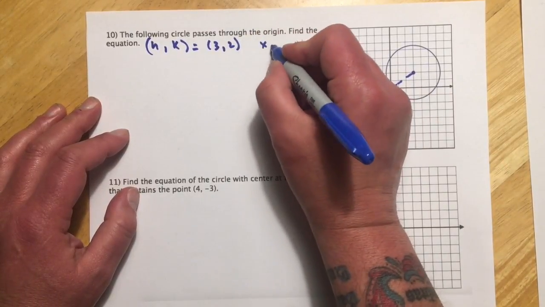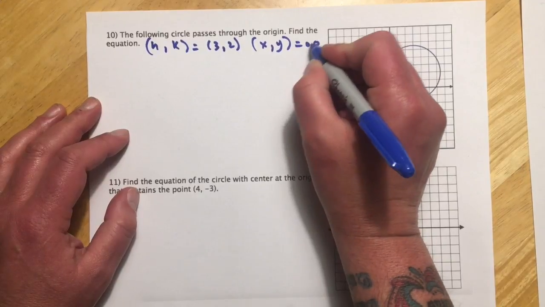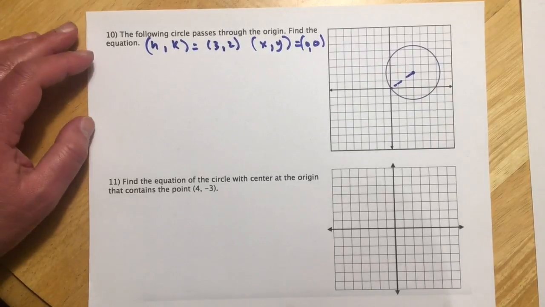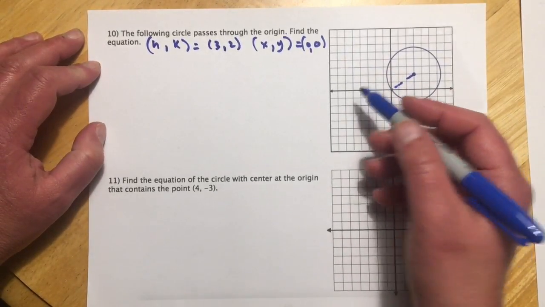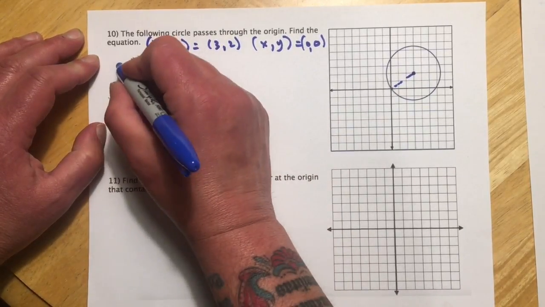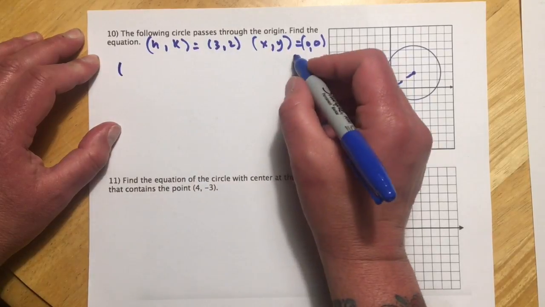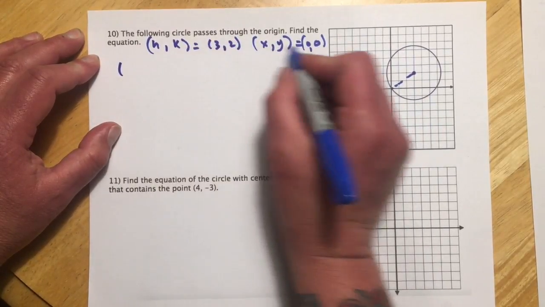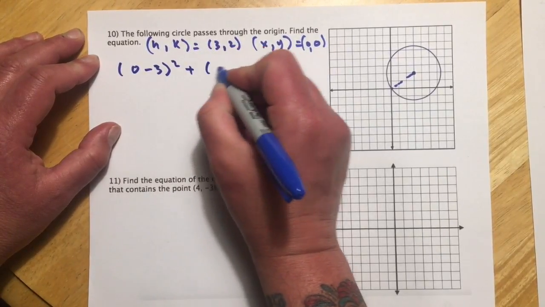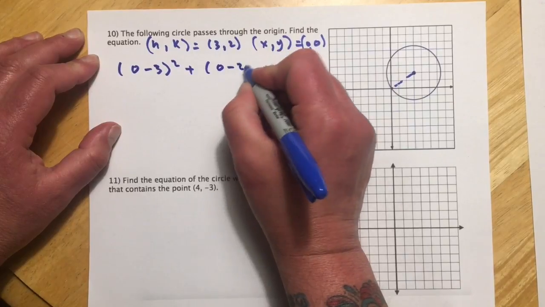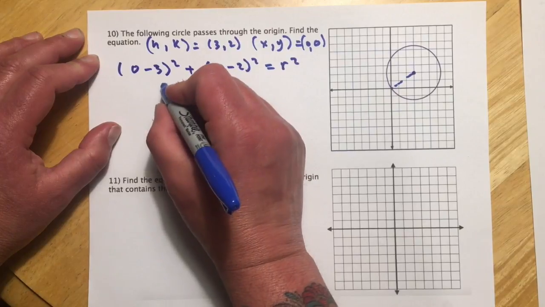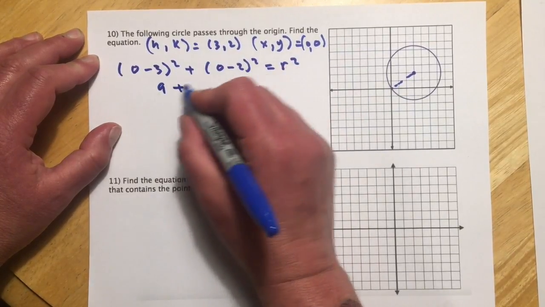And then I have an x, y at 0, 0. And so I can just use the equation of a circle and find the radius squared, and then that gives me my equation, because I already know h and k. So it goes x minus h, so 0 minus 3, basically just changing x, plus the change in y, so 0 minus 2, equals r squared. So that'll be -3 quantity squared is 9, plus -2 quantity squared.